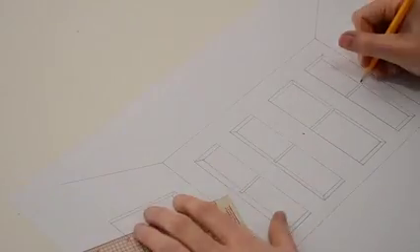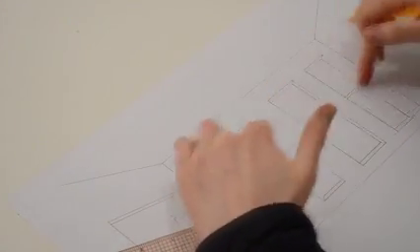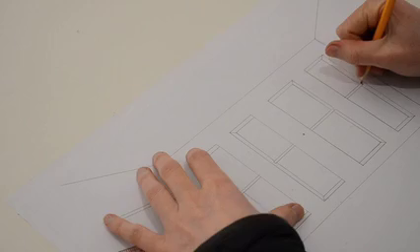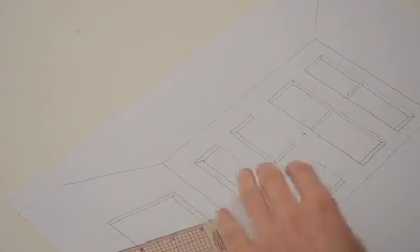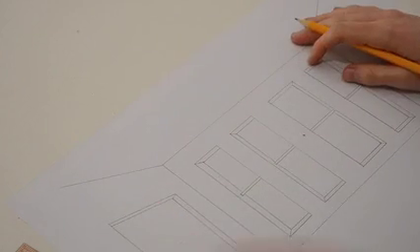And those are on our horizon line, so we're not going to see the tops or the bottoms of the volume of those bits of the window. We're just going to see the front, the face of them. So already we have a three-dimensional space just with line, which is quite cool.